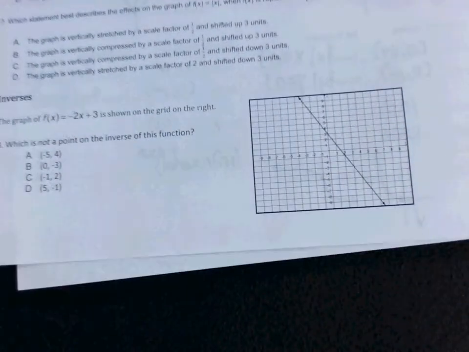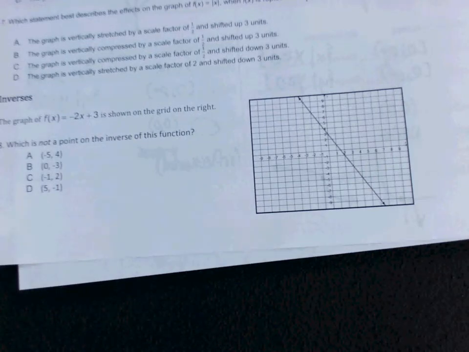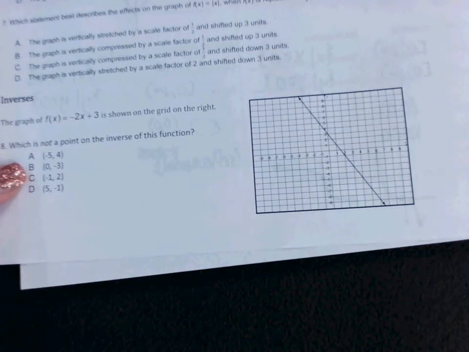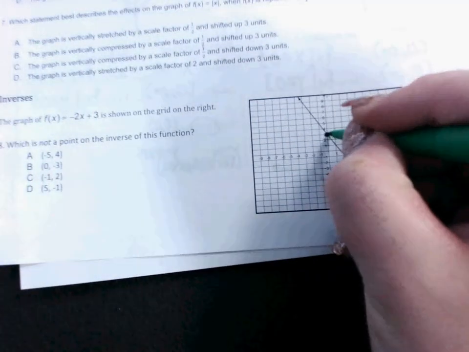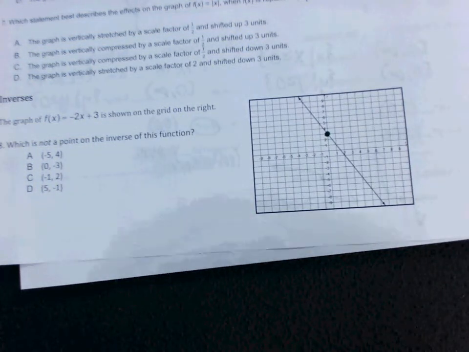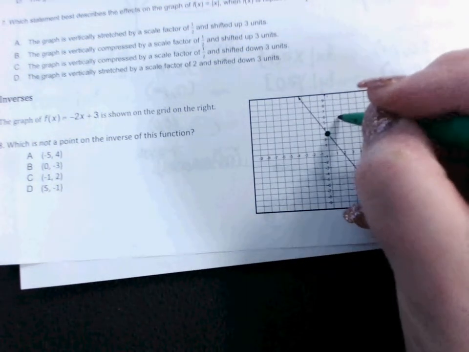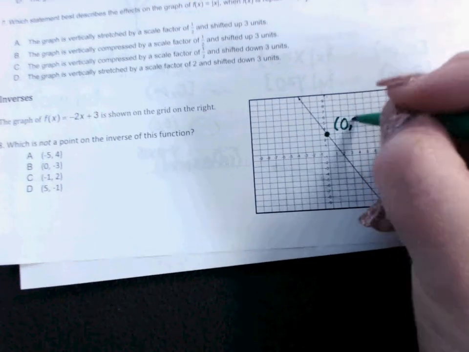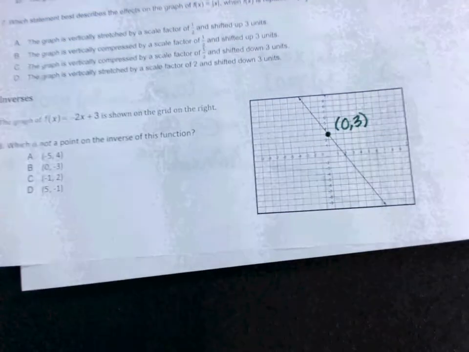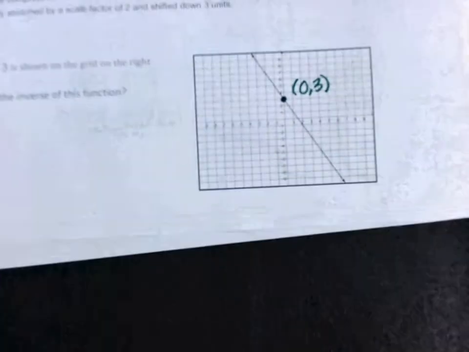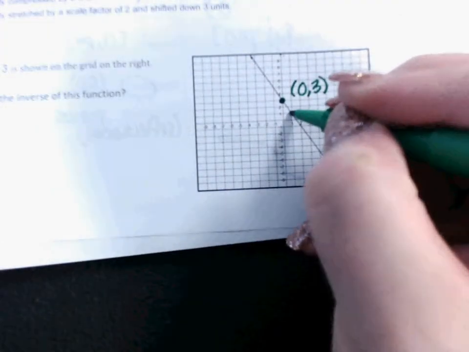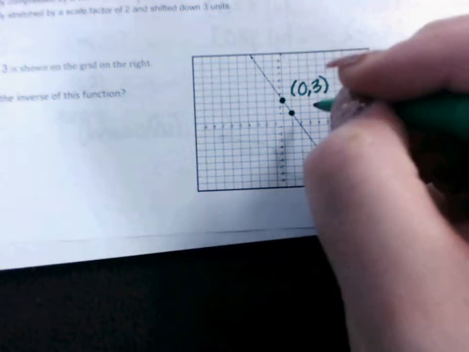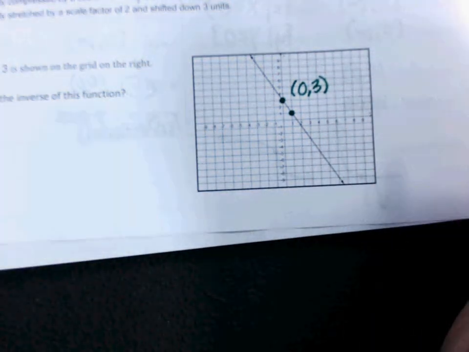Okay, inverses. What you should remember about inverses is that they're always backwards from each other. So what I want you to do is, on the graph, we're going to find all the pretty points. Okay, we're going to list them out, and then we're going to see which of these would be a point on the inverse. So let's start here at 3. What would that ordered pair be? 0, 3, good. Then I'm going to go to the next pretty point on the graph. Okay, so if I'm looking down to over 1, that'd be here. What is that as an ordered pair? 1, 1.